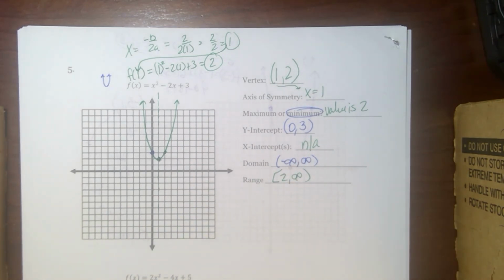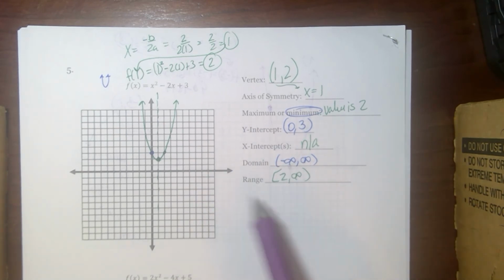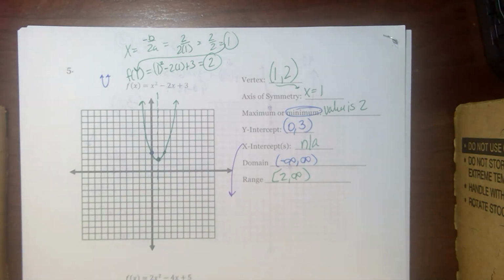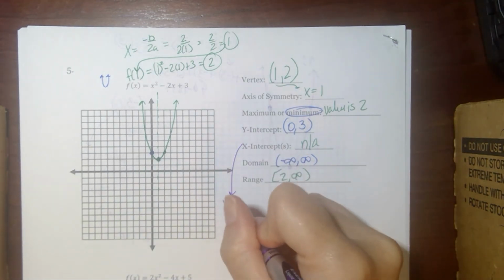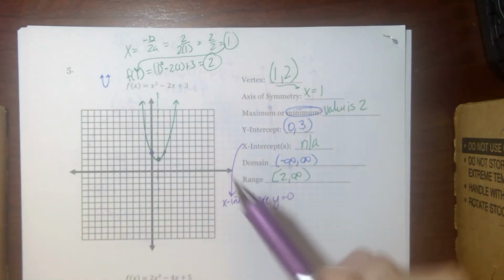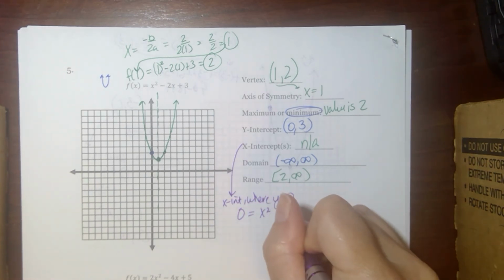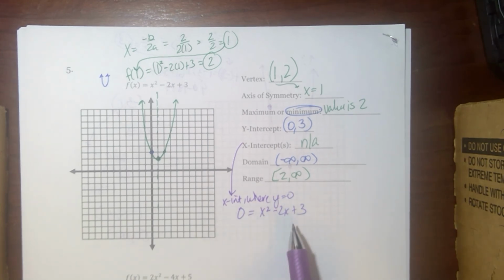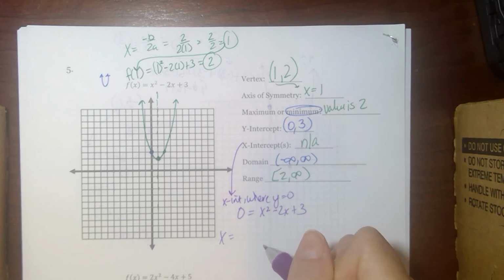Now, arithmetically, why do we not have any x-intercepts? Well, I can tell that from the graph, so I didn't have to do any calculations. But x-intercepts happen where y is 0. So if I take my function and replace f of x with 0, I get x squared minus 2x plus 3. Well, this tells me that if I were to factor this, my factors would both have to be negative, and I've got 3 and 1. Negative 3 and negative 1 is not going to add to negative 2. It's going to add to negative 4. So it's not factorable. That means I have to use my quadratic formula.